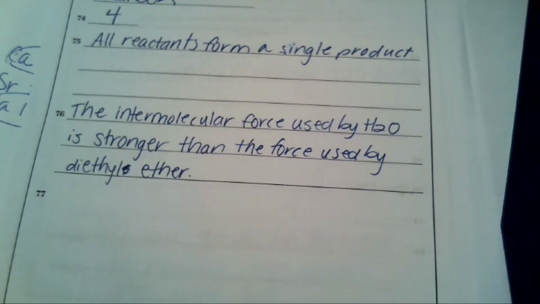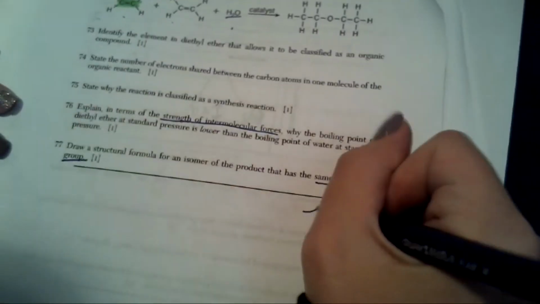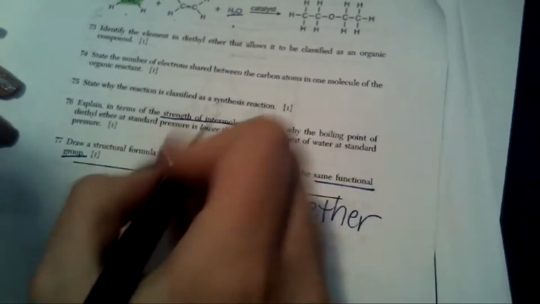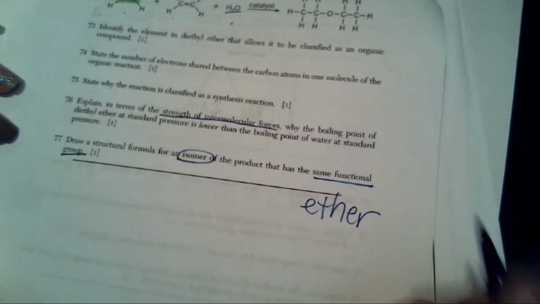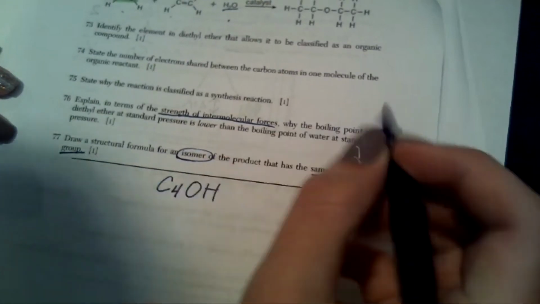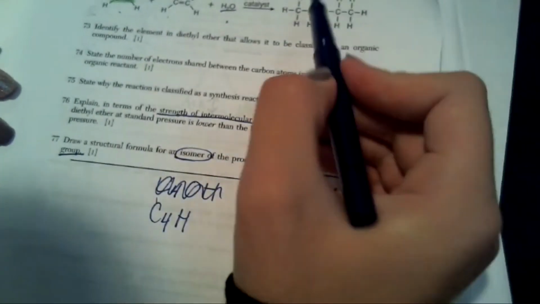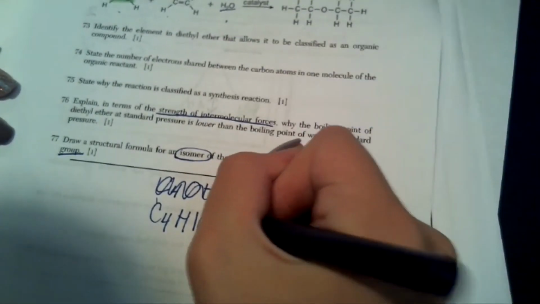Next is 77. We're going to draw a structural formula for an isomer of the product that has the same functional group. Same functional group means I still want this to be an ether. And for it to be an isomer means it has to have the same formula. So the formula I have is C4H10.